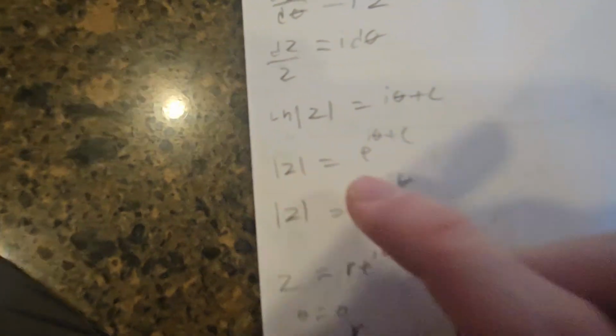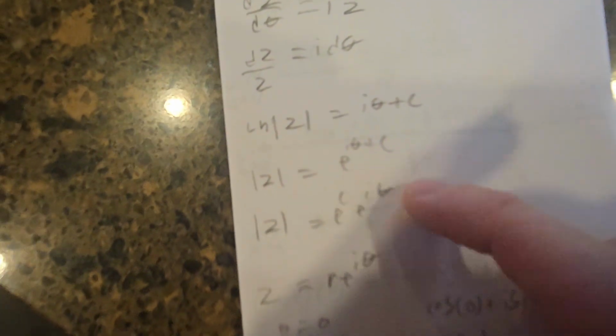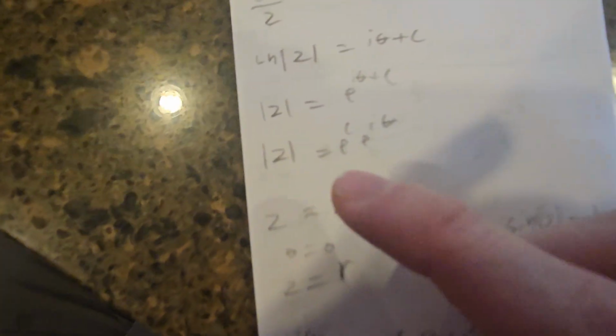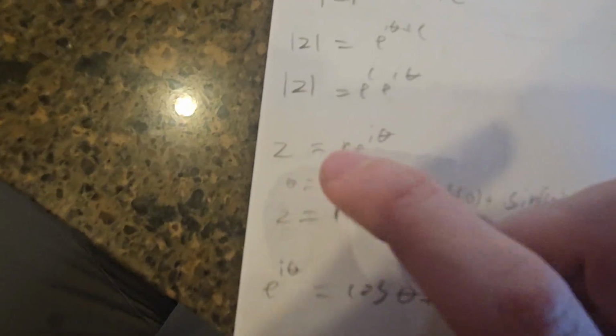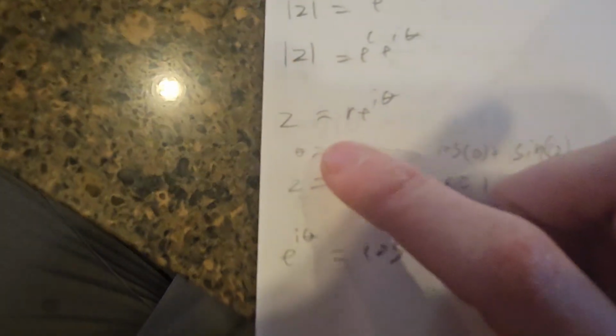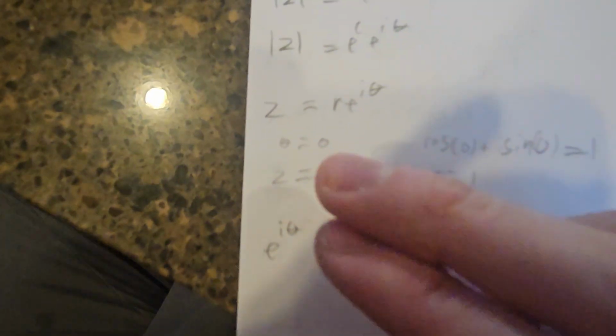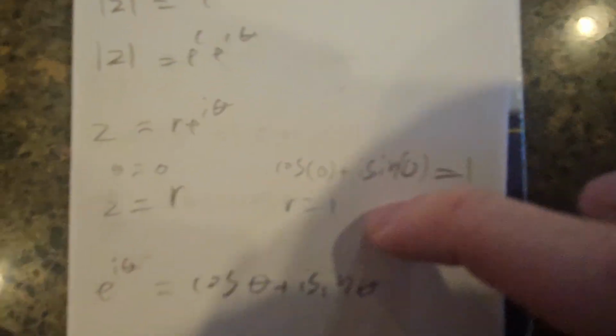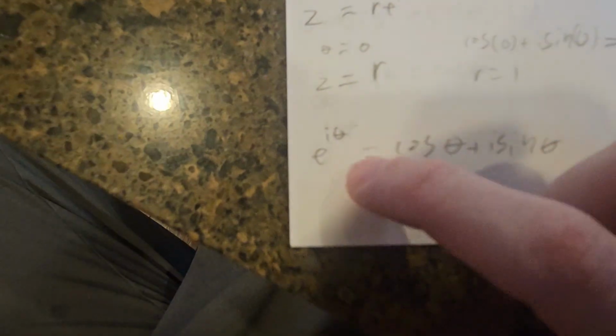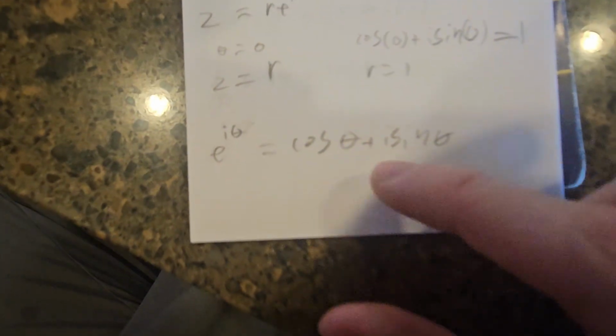The absolute value of z is equal to e to the i theta plus c, making z equal to r e to the i theta. Now let's plug in theta equals 0. We get z equals r. Do the same thing over here. Cosine 0 plus i sine 0 is equal to 1, meaning r is equal to 1. e to the i theta is equal to cosine theta plus i sine theta. Euler's formula.